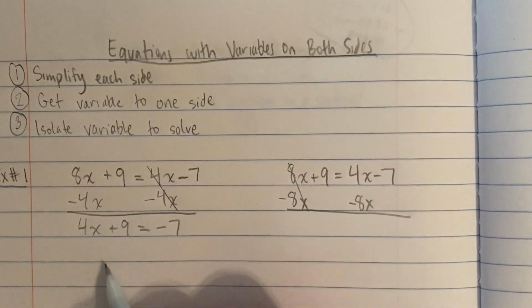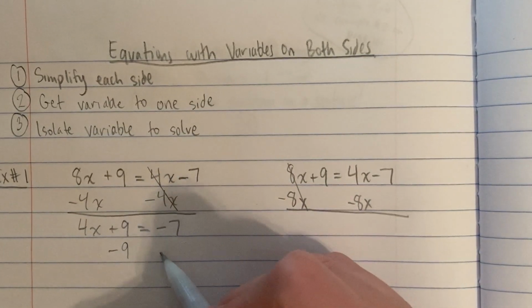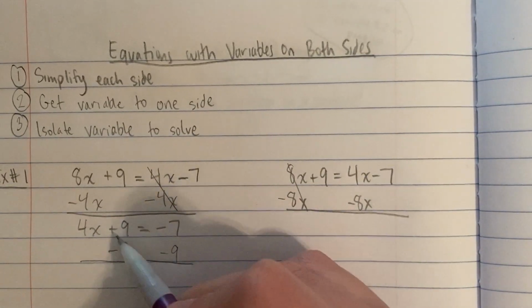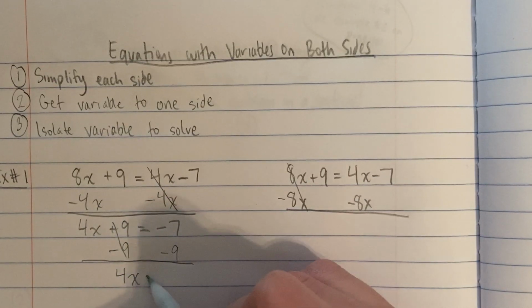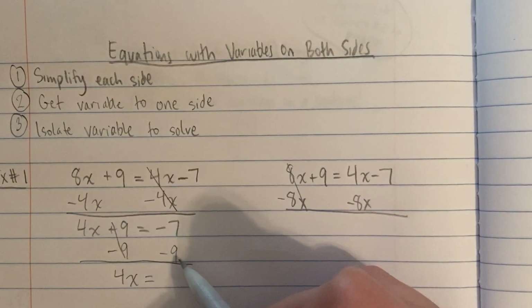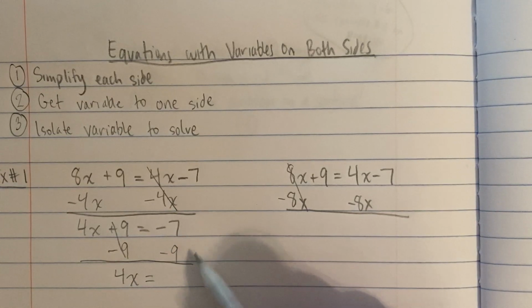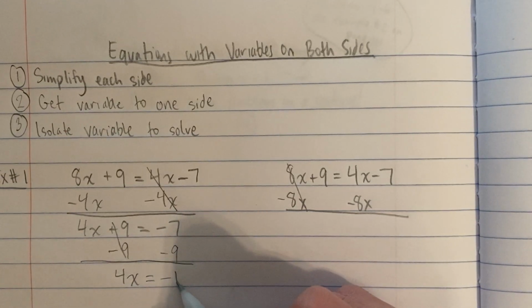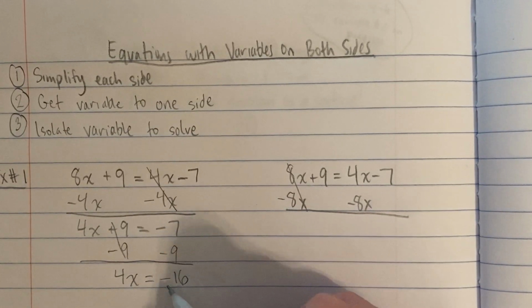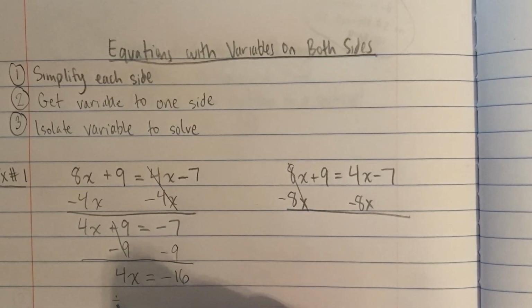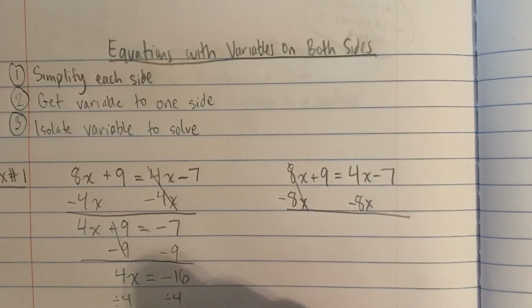Now I'm going to get the variable by itself. I noticed that I have multiplication and addition, so I'm just going to do what I always do, which is deal with addition and subtraction first. This is negative 7 minus 9. I have 7 holes in my boat, another 9 holes in my boat. I have no patches. I have a total of 16 holes, negative. I'm going to get x by itself by dividing by 4. Negative divided by positive is negative. 16 divided by 4 is negative 4.